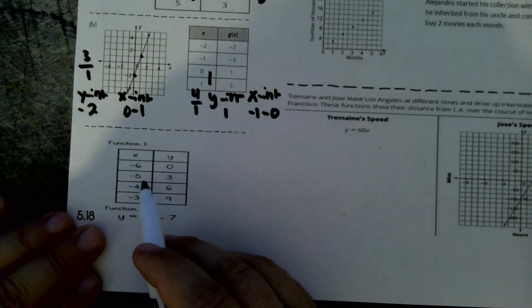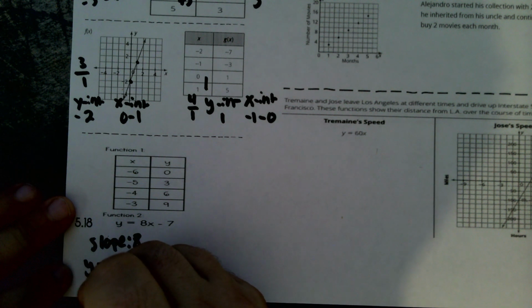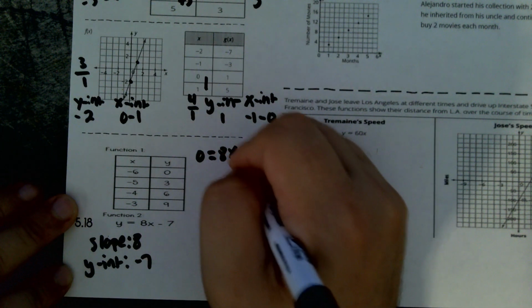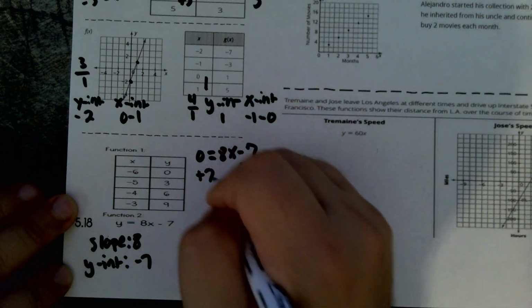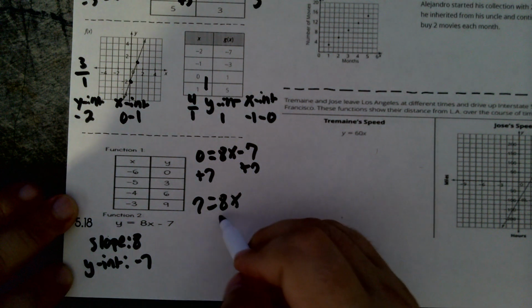Okay, we have another equation and table to compare here. Let's start with the equation. My slope is 8. My y-intercept is -7. My x-intercept is when y is 0. We're going to add 7 to both sides, and we're solving for x. So when y is 0, x is going to be 7/8. 7/8 is our x-intercept.